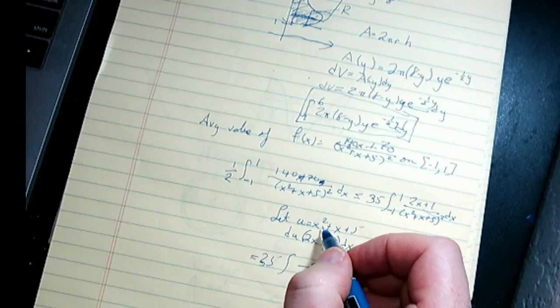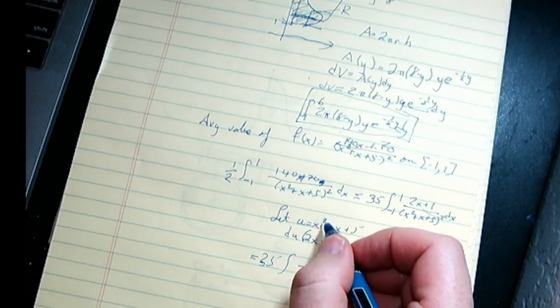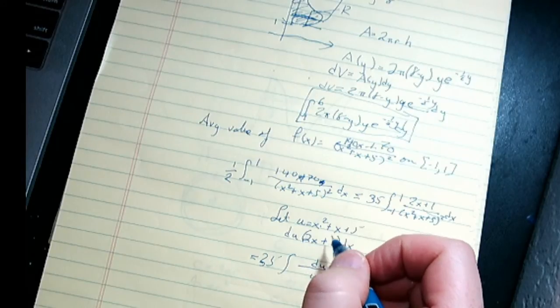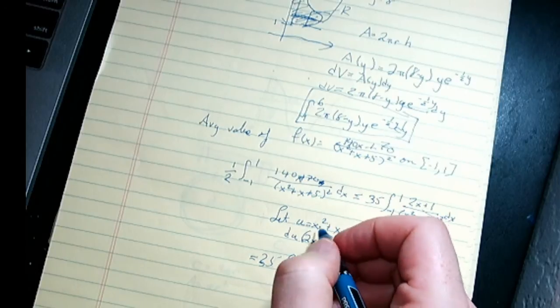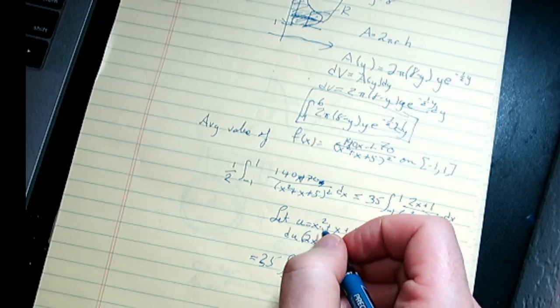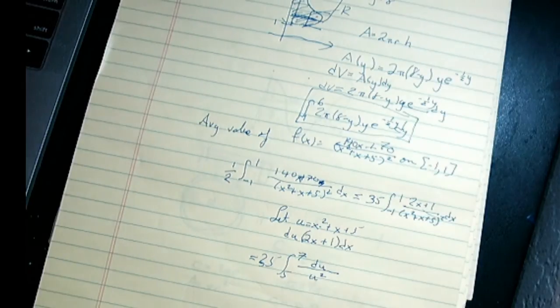If I plug minus 1 in, I get u for minus 1 is minus 1 squared, which is 1, minus 1 is 0, plus 5 is 5. If I plug 1 in, I get 1 plus 1 is 2, plus 5 is 7. So this is the integral from u equals 5 to u equals 7 of du over u squared.